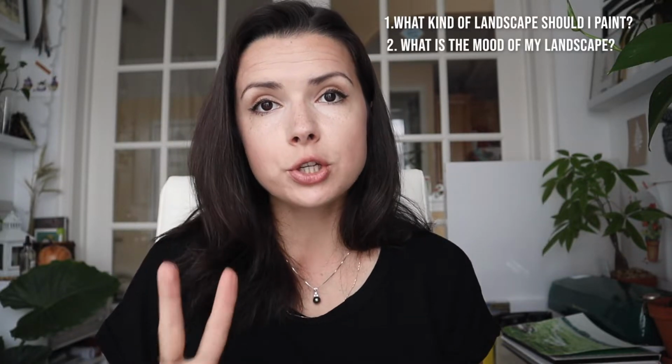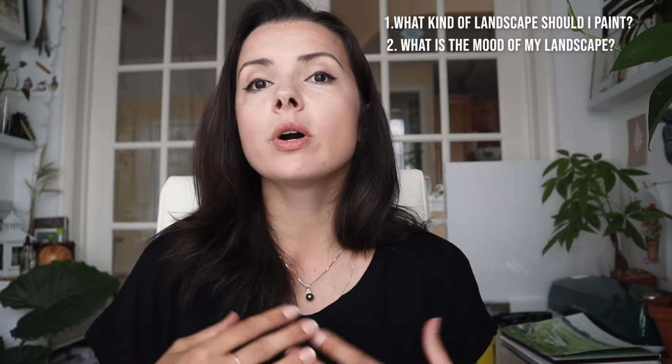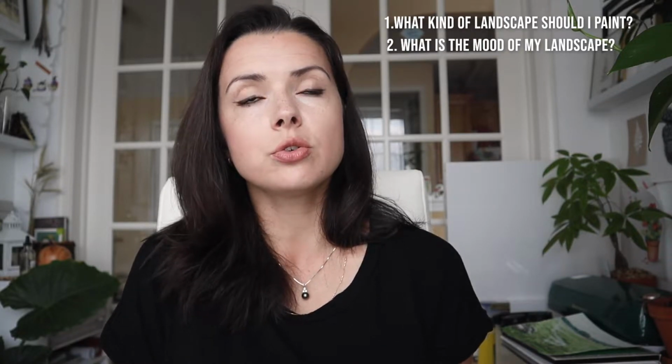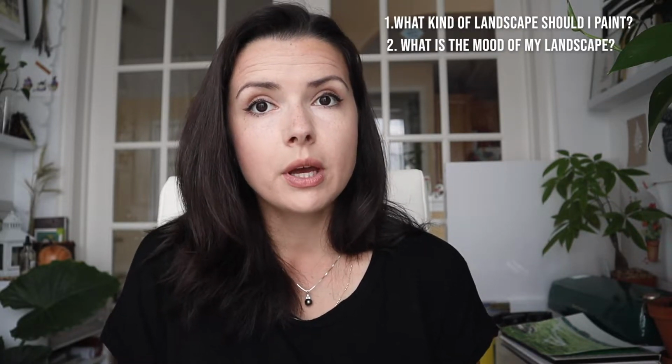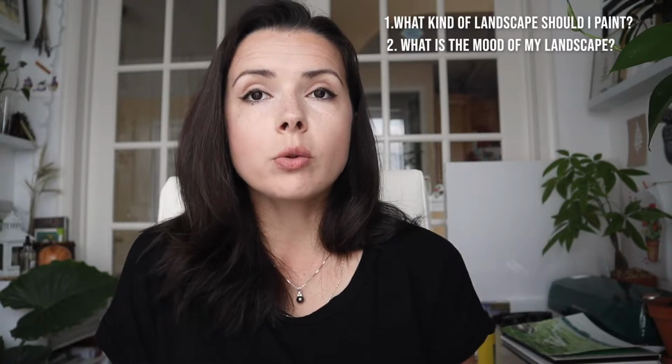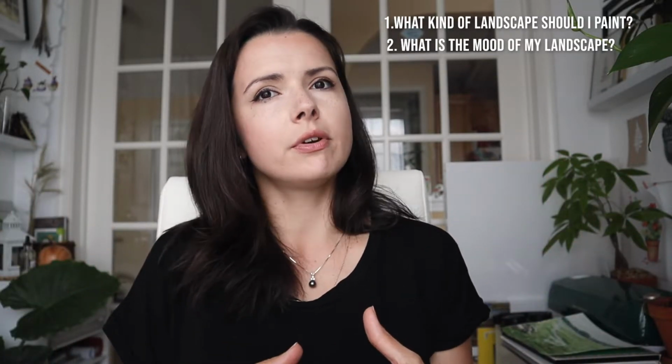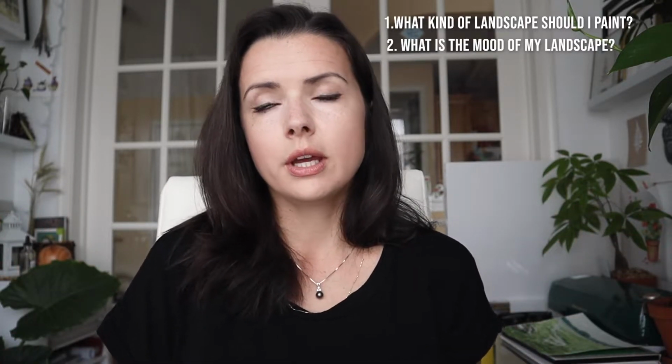So step number 2 is deciding what kind of mood you are trying to convey with your painting. This is always very helpful when you're trying to create a realistic landscape, because a landscape always has a certain mood to it, a lighting to it that brings everything together and puts an idea behind your art.